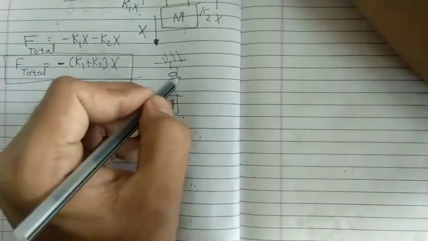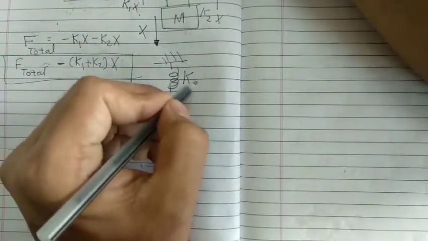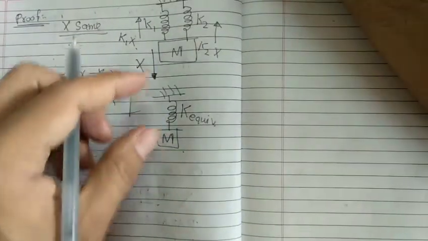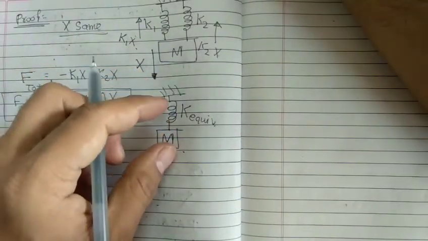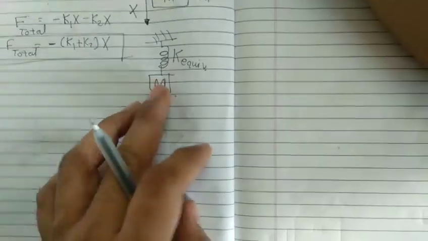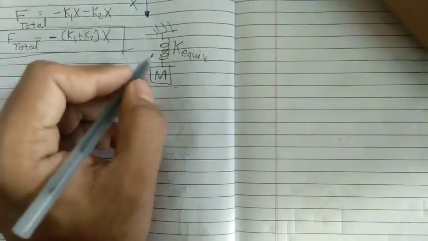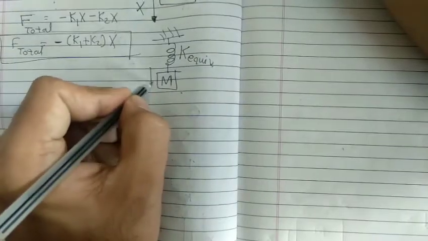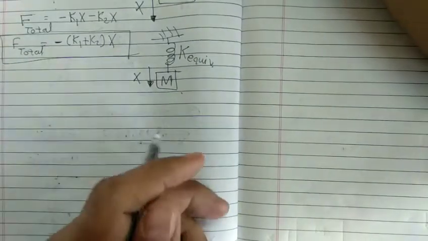Okay, so the equivalent K, the K of this spring, will be known as K equivalent, right? So this is an equivalent spring. That is, this spring will perform the same function as done by these two springs together. For this spring, it will do the same work. So here the block goes down by x meter, right? Here also the same block will go down by the same x.